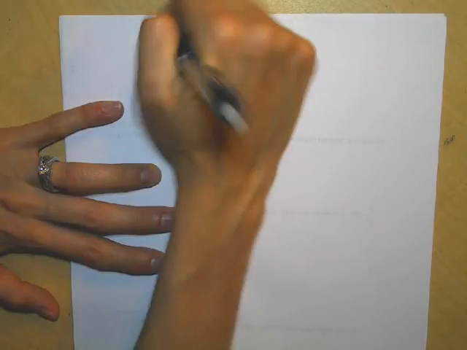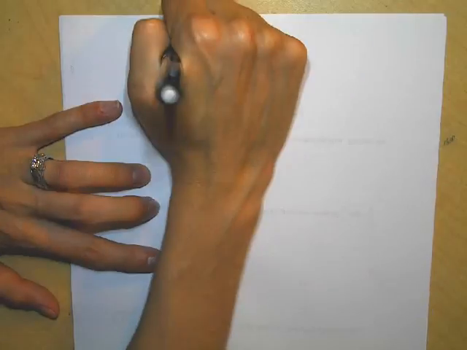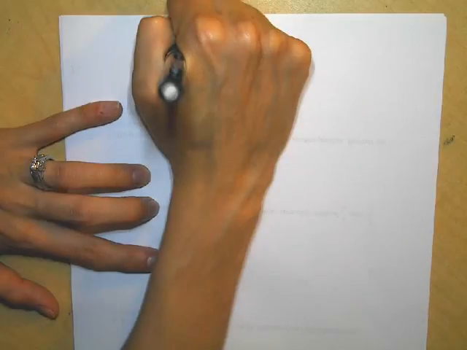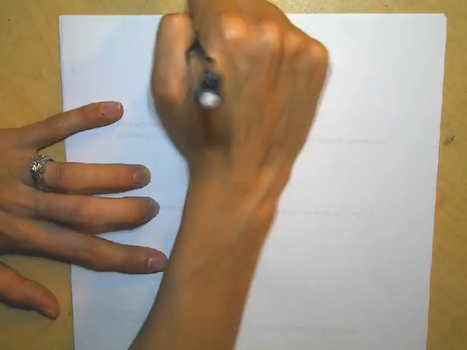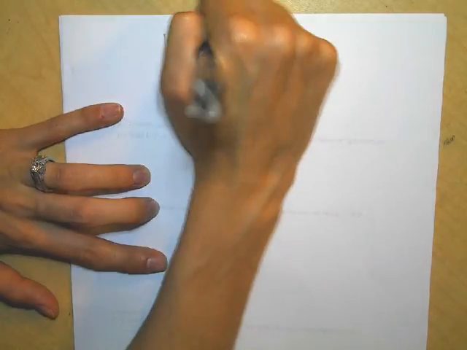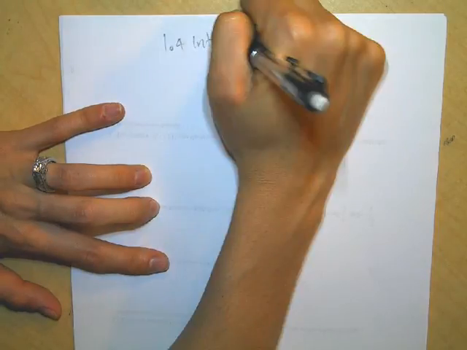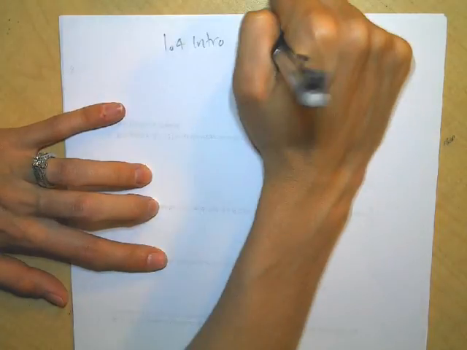Alright, so today we're going to get an introduction to a lot of different identities that we're going to be using throughout the year. So now that you guys know what sine, cosine, tangent, cosecant, secant, and cotangent are, we're going to be able to expand on that. So, what we know first of all is called the reciprocal identities.